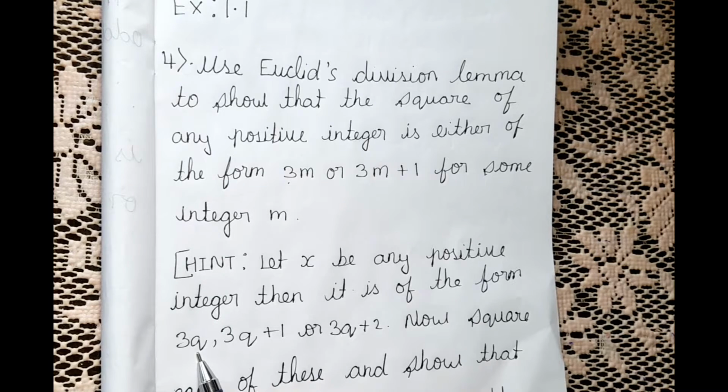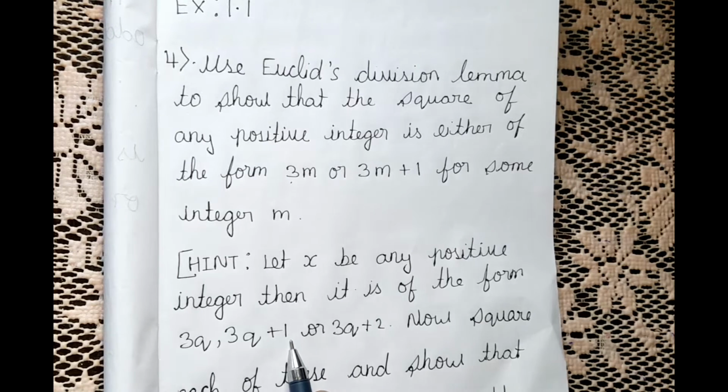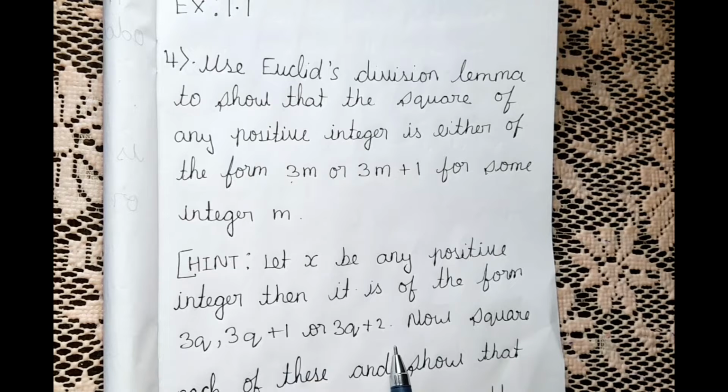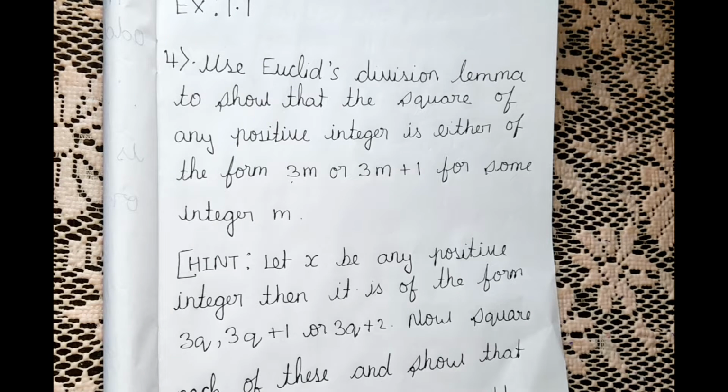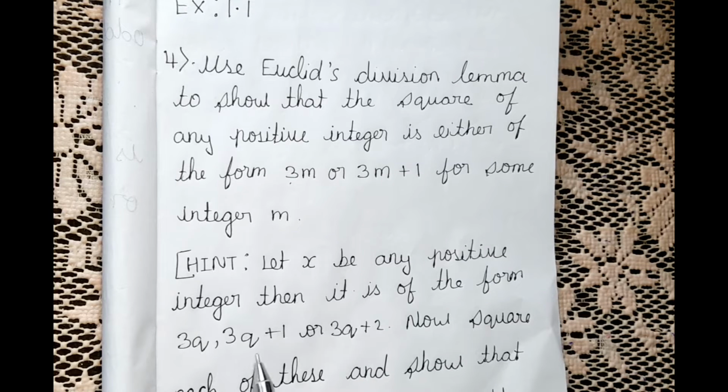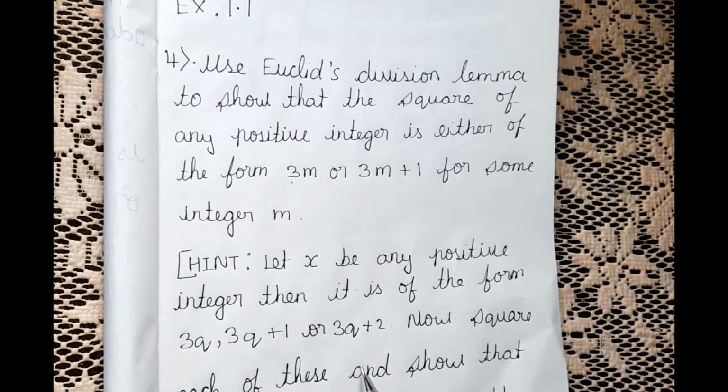Here the remainder is nothing, that is 0. And here it is 1, here it is 2. Why are we taking these numbers? That's because there are certain rules to follow. So when we go ahead by solving the answer, we can figure out why they took 3q plus 1 or 3q plus 2. Okay, now let's solve it.